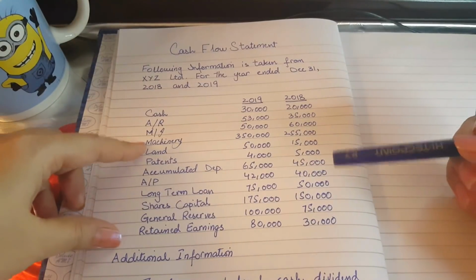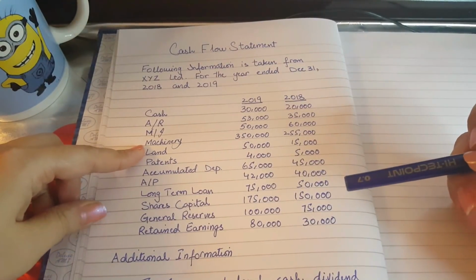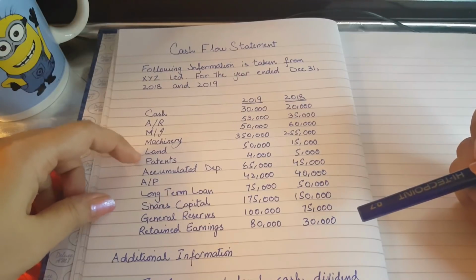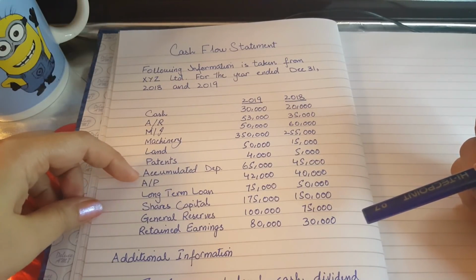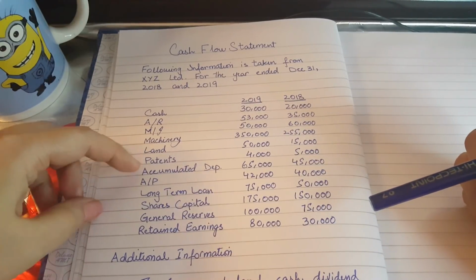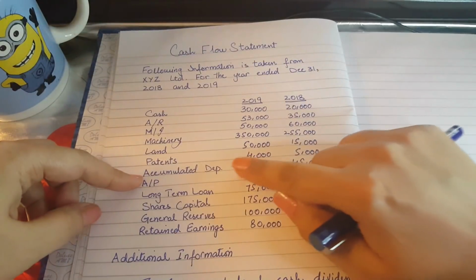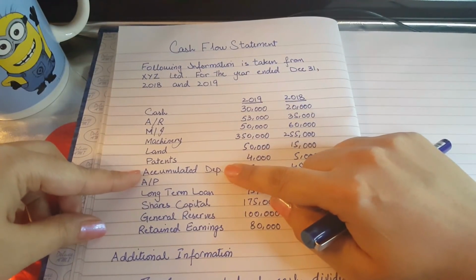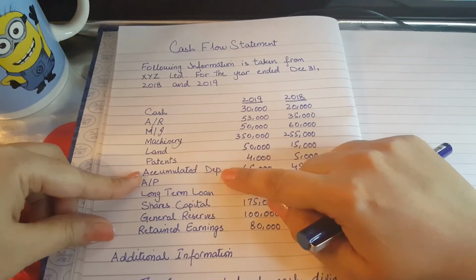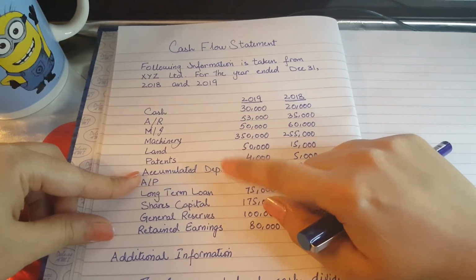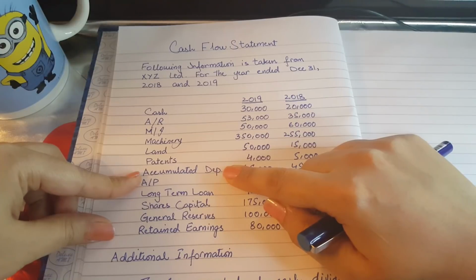Whenever you are dealing with fixed assets, you have to look at whether the accumulated depreciation account is given or not. So let's take a case that this accumulated depreciation account is not given.